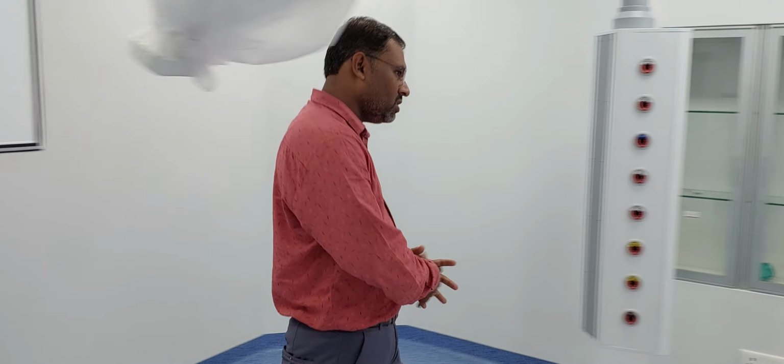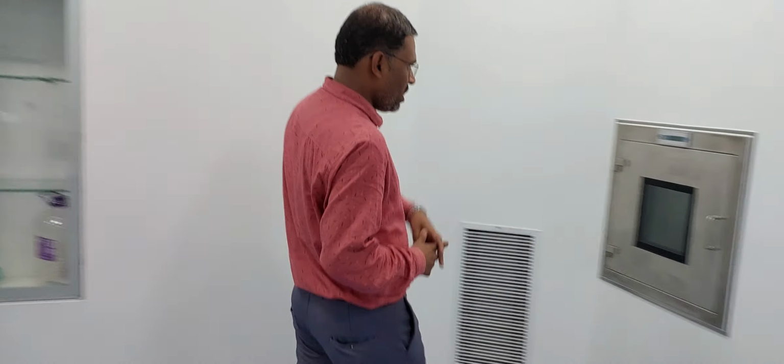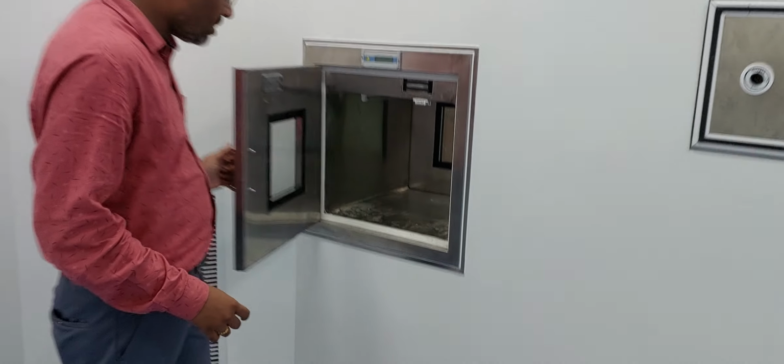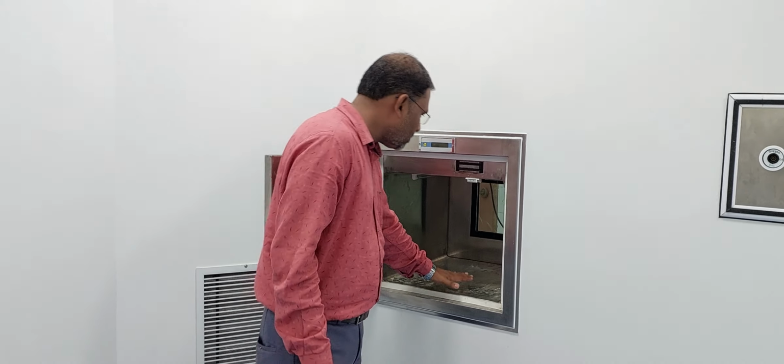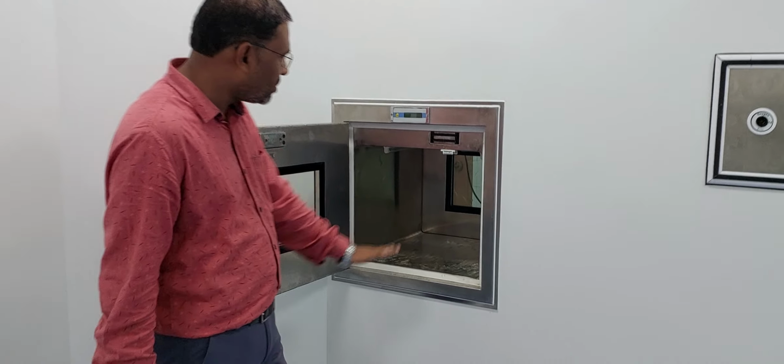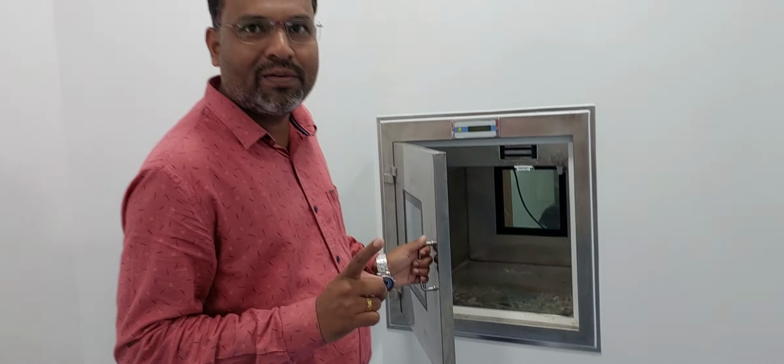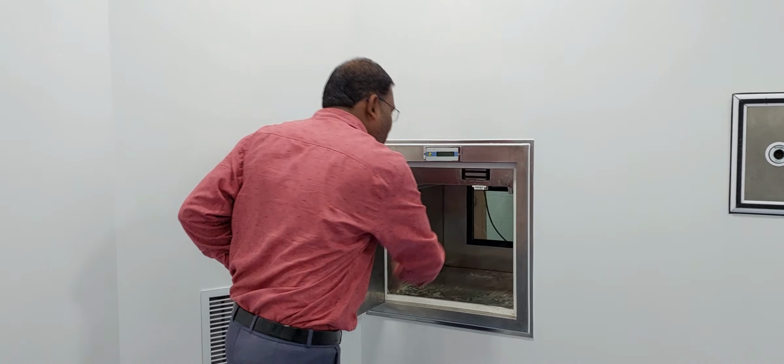For what is the use of items? Suppose you want to remove items outside of the OT controls. They have given a pass box. What is the use of the pass box? The linen, or unused or used equipment, all the things we can transfer through this. So what is the use of this pass box? At a time you can open only one door, right? So I have to put the equipment or linen here.